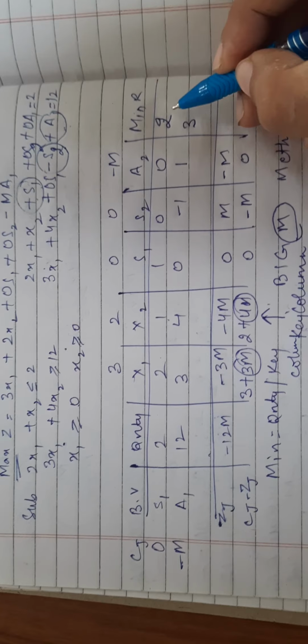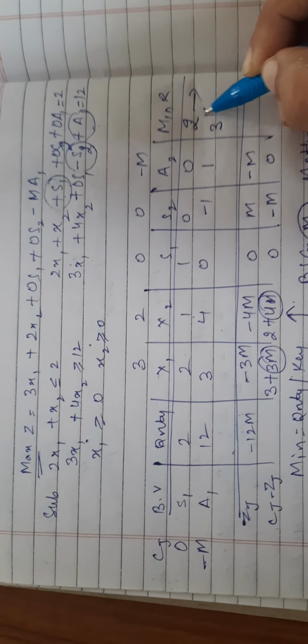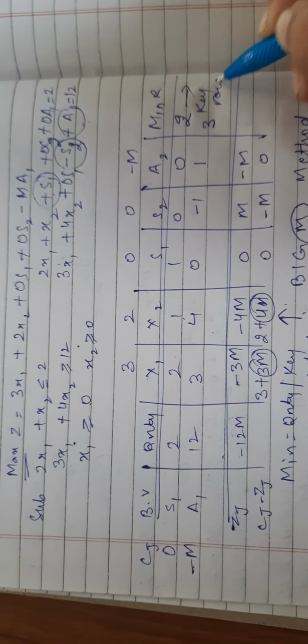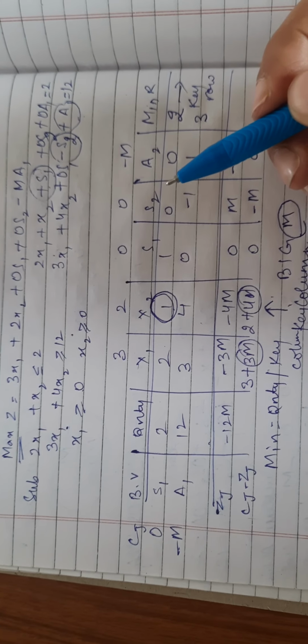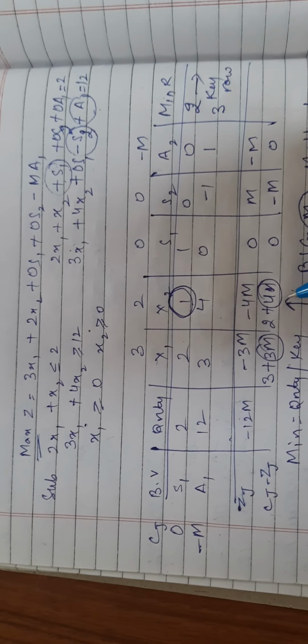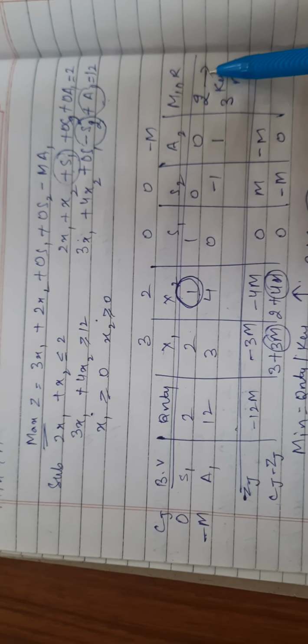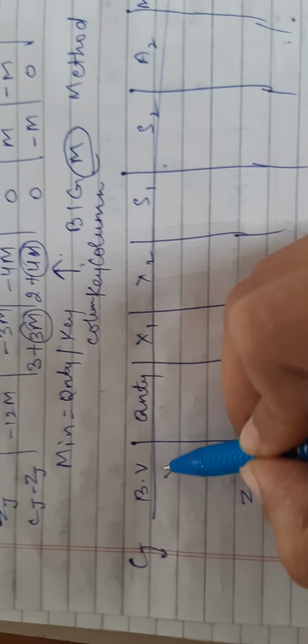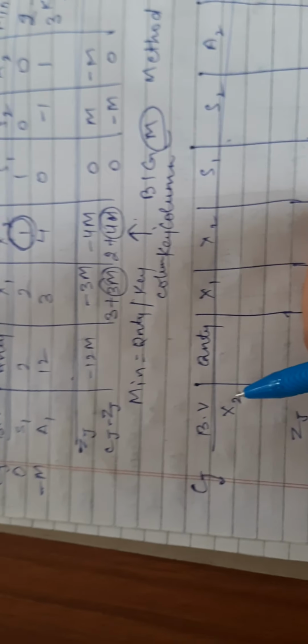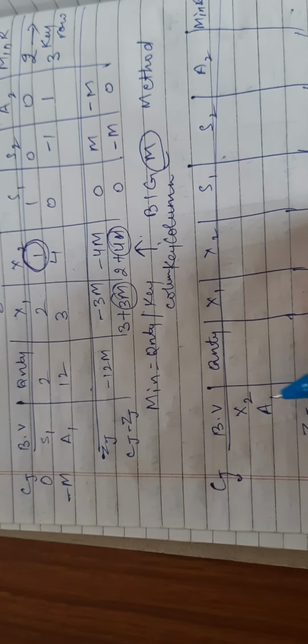Here we take the smallest positive value as the key row, which is also the outgoing variable, and the element at the intersection is the key element. So now the entering variable is x2 and the exiting one is s1. Now x2 in the next table would replace s1, and a1 would stay at its place.